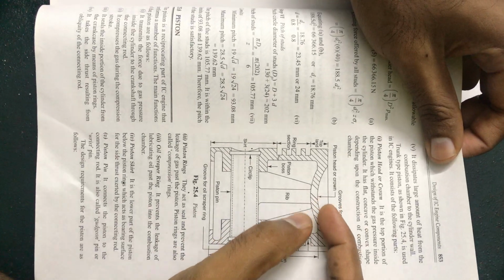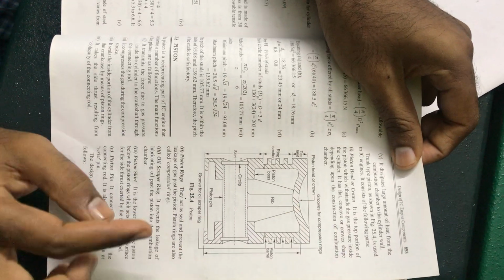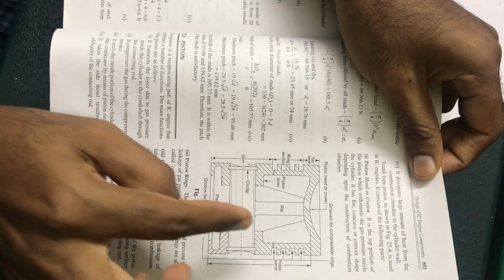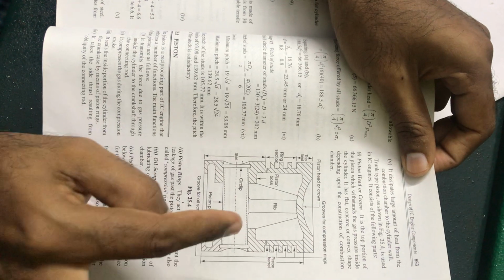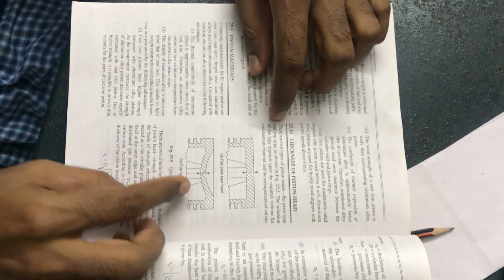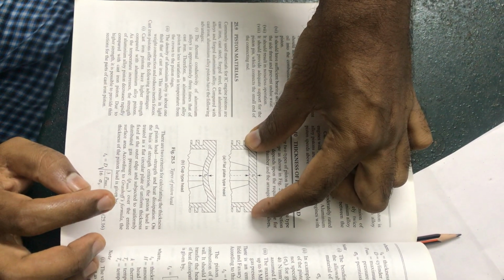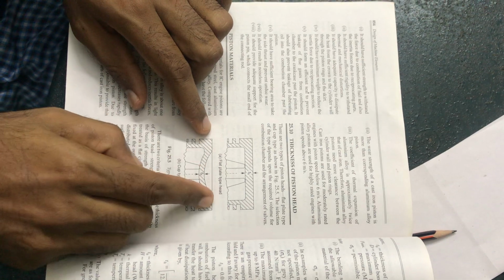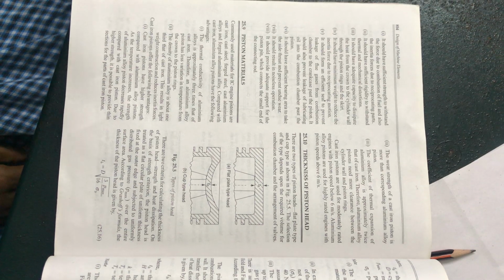So three things we are going to find out. First of all, the thickness of the piston head. Then whether this particular piston needs ribs or not. This element is there, no? This support. Suppose it needs ribs, how many ribs does it need. Then whether it needs a cup type head or a normal flat plate type head. Suppose it needs a cup type head, what is the radius of the cup. These three things we need.